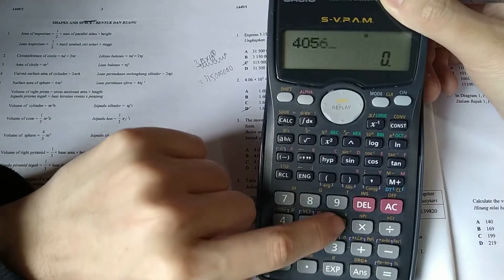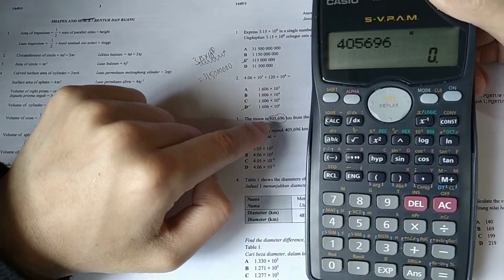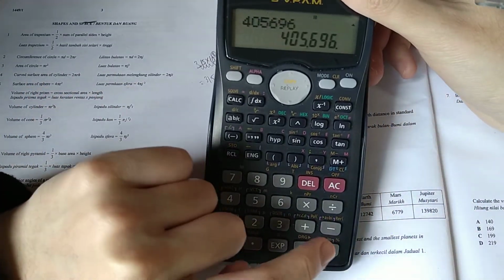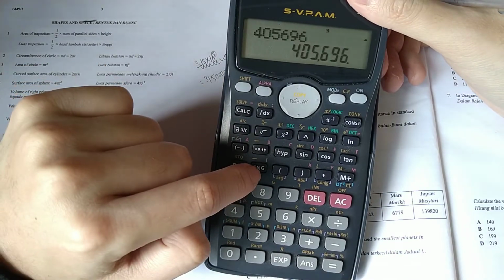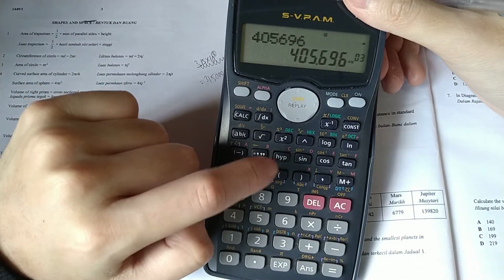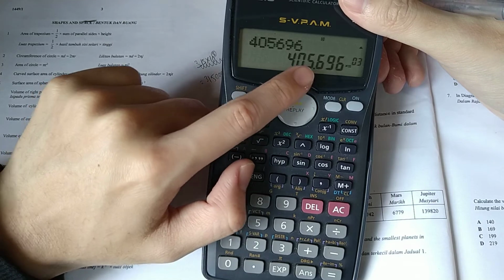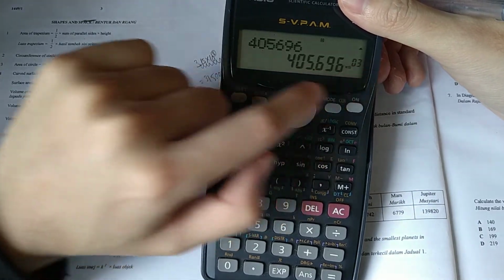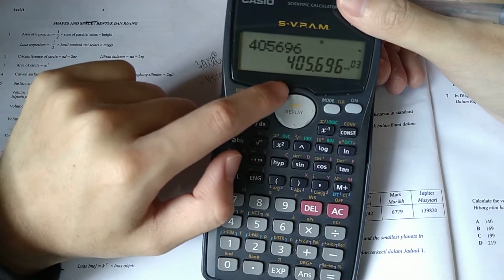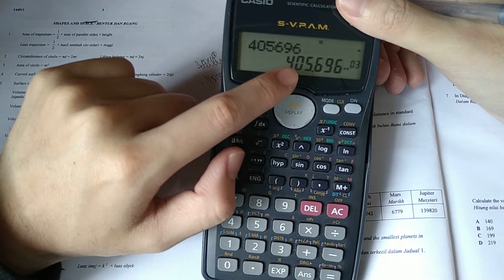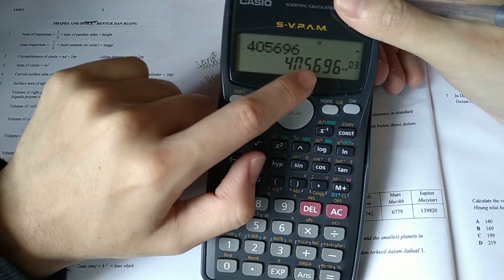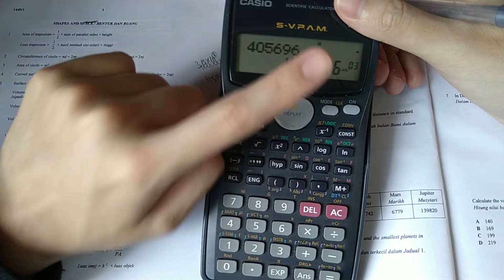So you can use the same method, 405696. Enter that into your calculator, and you want to convert this to standard form. So you press equals first, and to change to standard form, you press the ENG. But look here, when you press the ENG, they give you 405.696 times 10 power 3. But is this standard form? No, this is not standard form. Because standard form means in front of the decimal there should be 1 digit only.